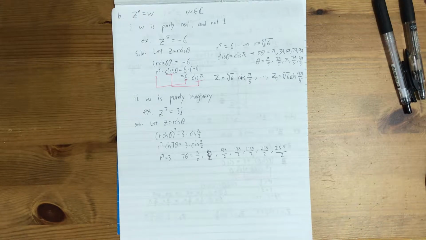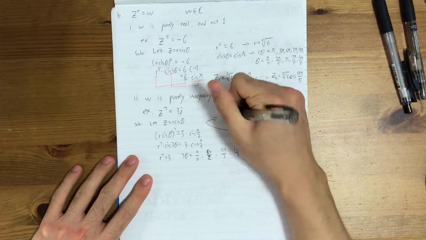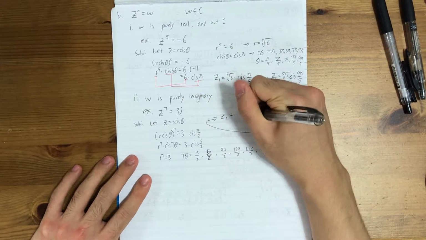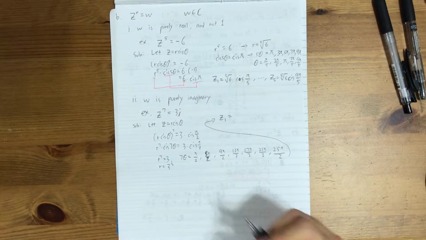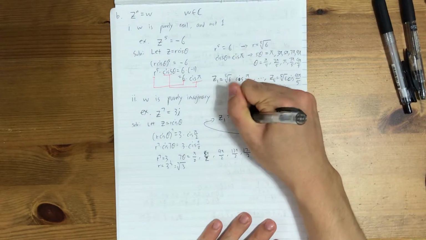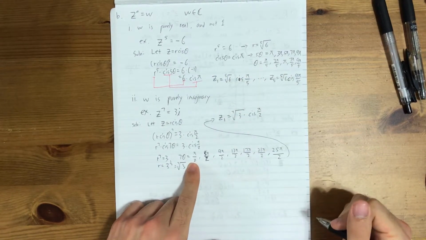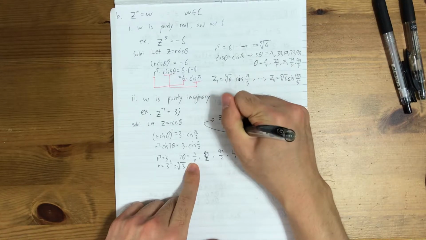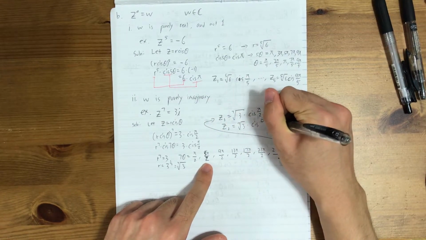So these are the possible roots. So the first root, we can write it as, so r here is 3217, or like this. So modulus times the first angle, and second modulus times the second angle.